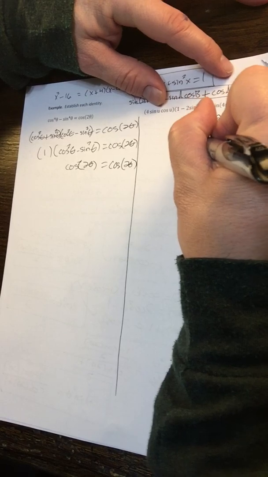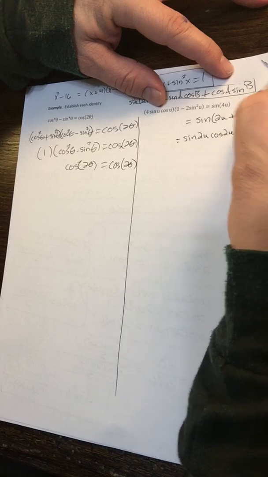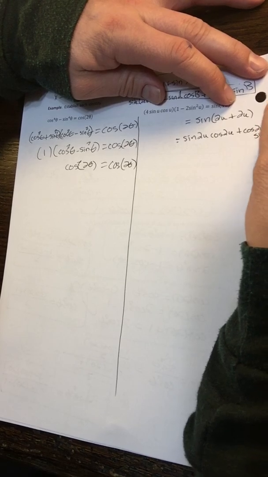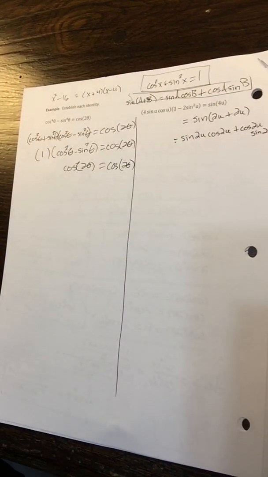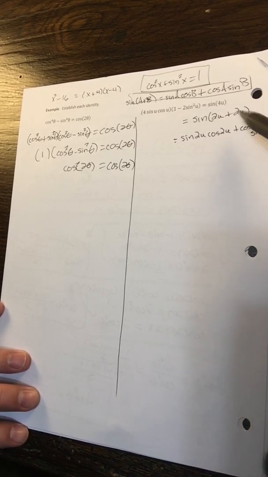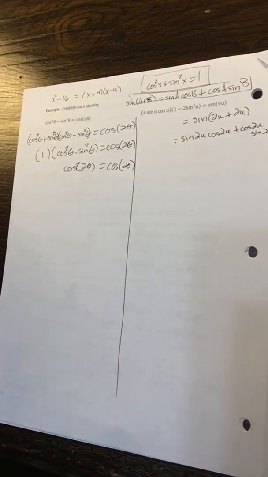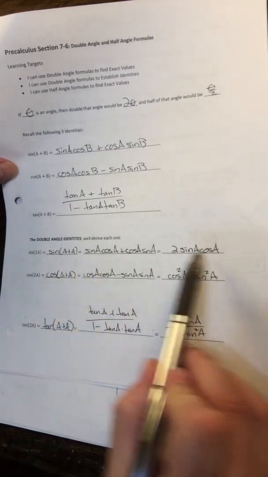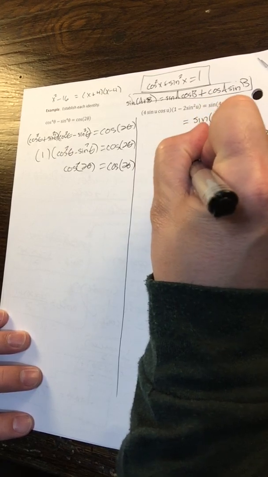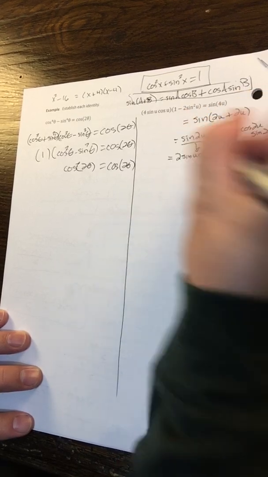Well, this would turn into the sine of the first one, so the sine of 2u, times the cosine of the second one, so the cosine of 2u, then the plus stays there. It's the cosine of 2u times the sine of 2u. All right. Now, we have different options. This one, there's only one option for sine of 2u. Looking at my other page, the sine of 2u only turns into one thing, 2 times sine times cosine. So I'm going to rewrite this one right now. 2 times the sine of u times the cosine of u. That's what this turned into.